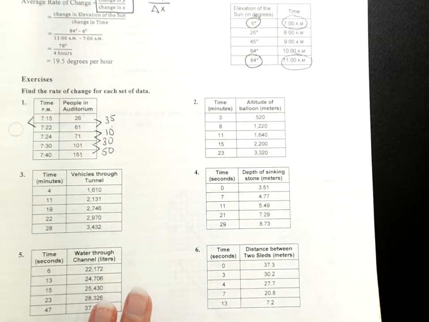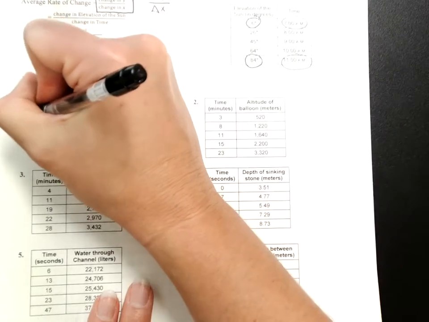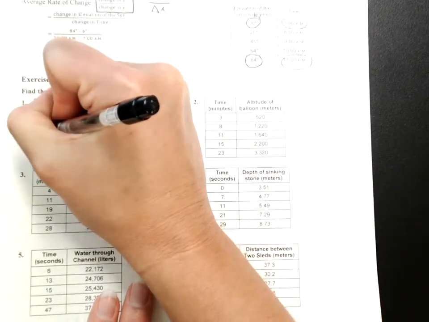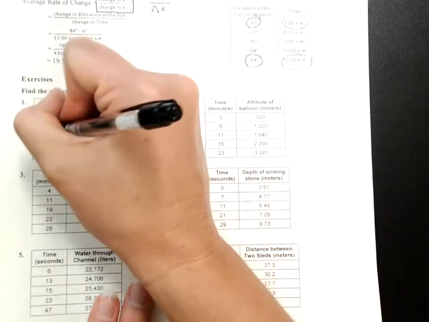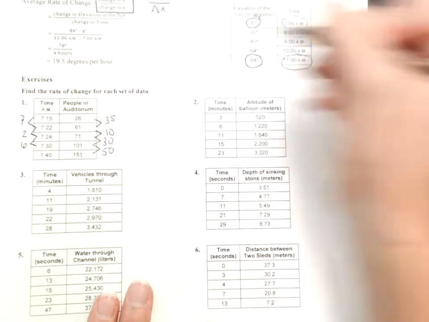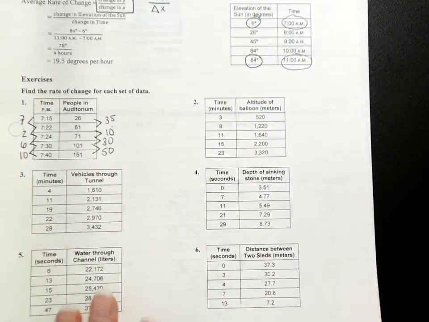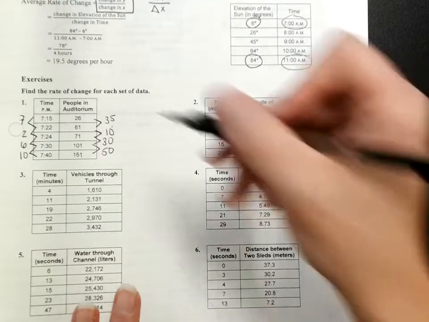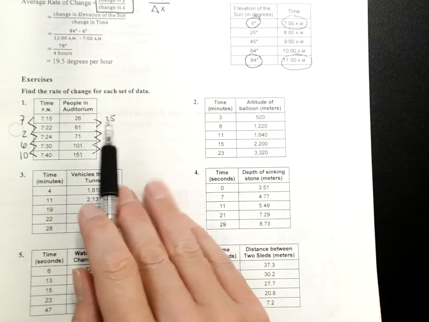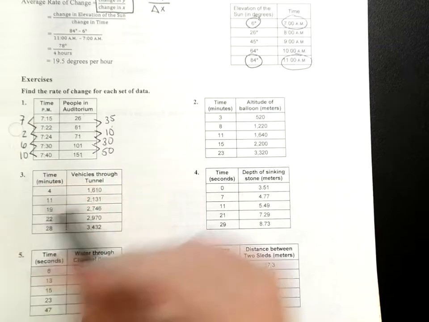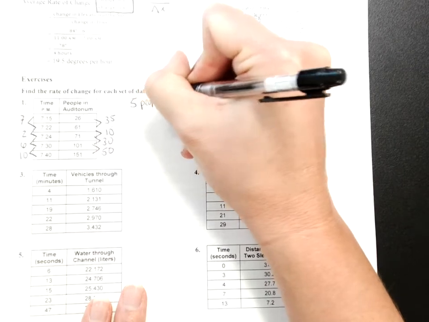The difference between 7:22 and 7:15 is a change of 7 minutes. The difference between 7:22 and 7:24 is a change of 2 minutes. 7:24 and 7:30 is a change of 6 minutes. 7:30 and 7:40 is a change of 10. So your rate of change is going to be this change in y divided by the change in x. So if you look at this first one, 35 divided by 7, that's going to be a change of 5 people per minute.